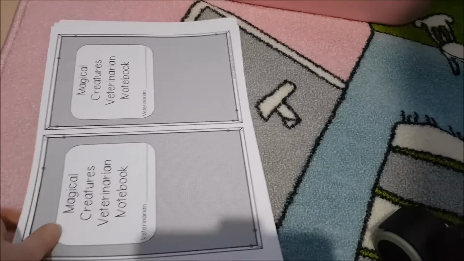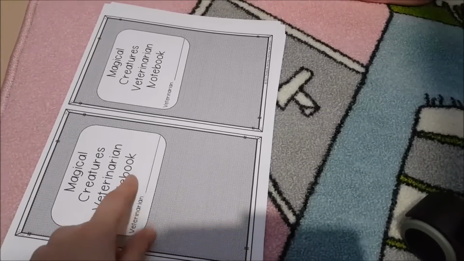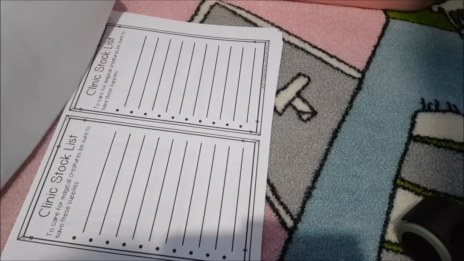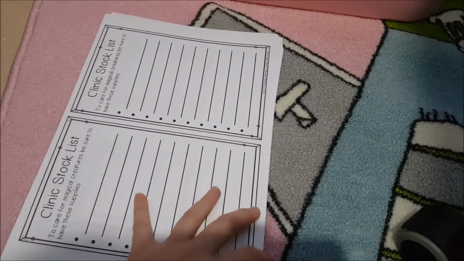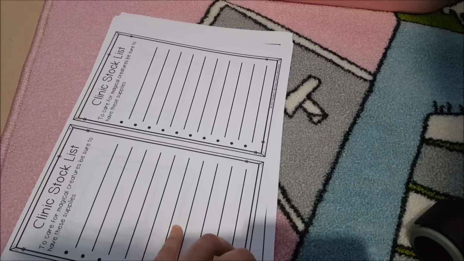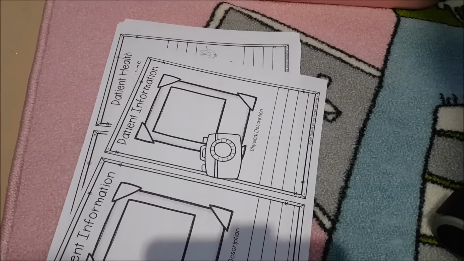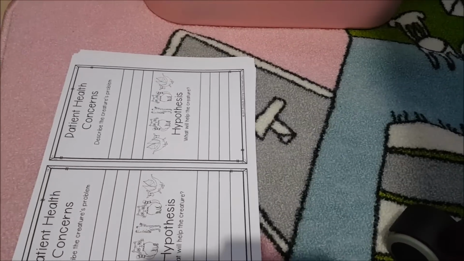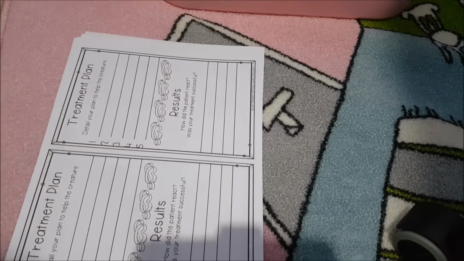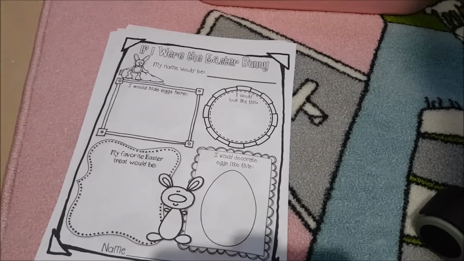This is actually nothing to do with Easter. I told you we finished the Sassafras book, and I found this Magical Creatures Veterinary Notebook printable on Teachers Pay Teachers, so I printed that out because I thought that would be fun to do. So you had your clinic stock list, you've got your patient information form, health concerns, describe the creature's problem, your hypothesis, your treatment plan, and your results. I just thought that would be really fun. She can make her own fantasy animal up.